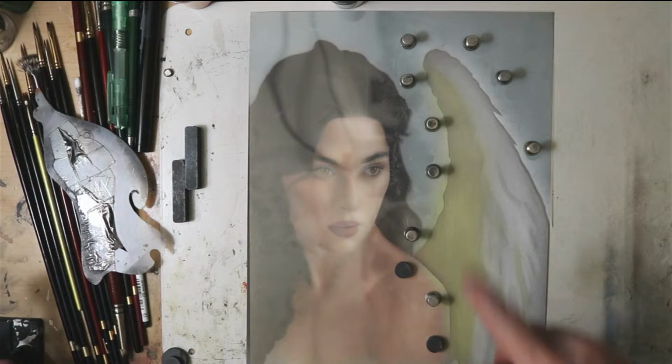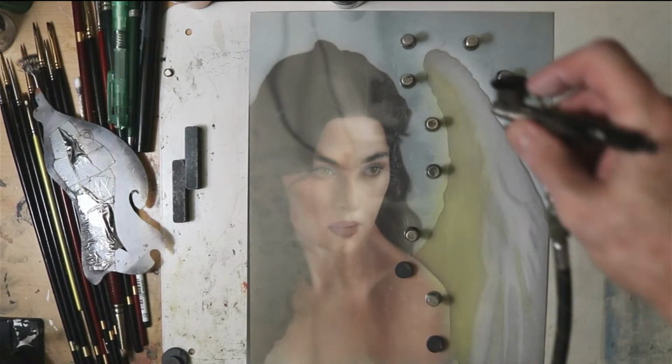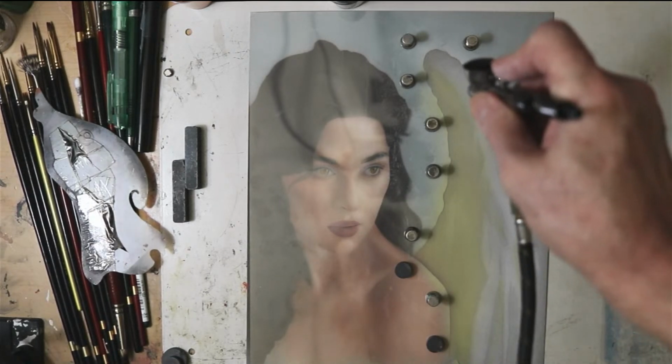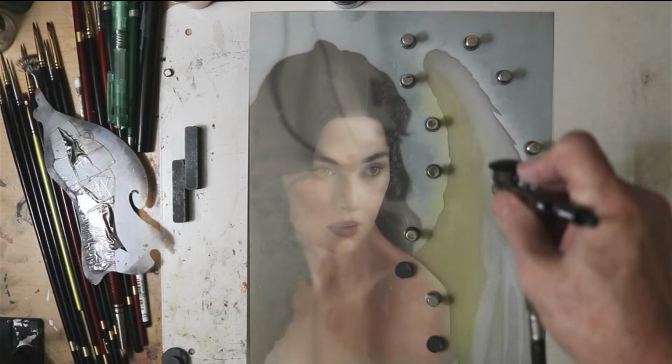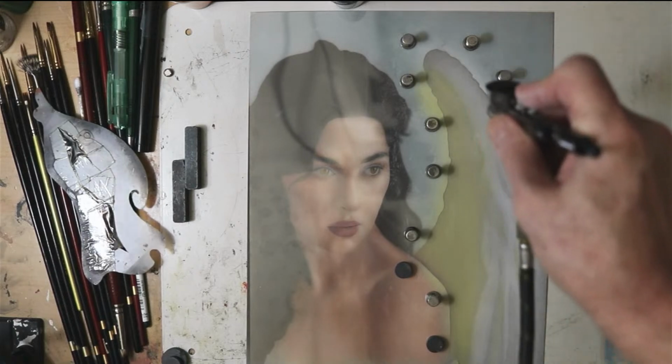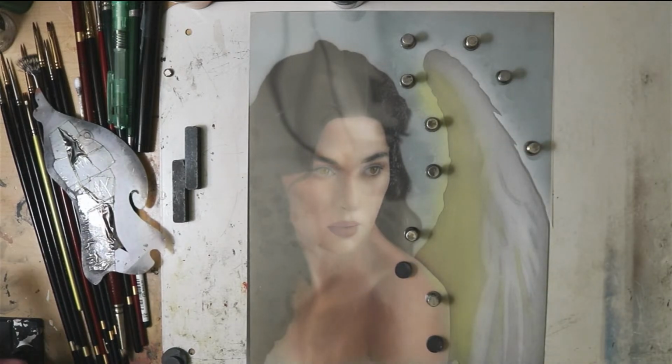So let's take a look. Here I can probably go a little bit lighter on the edge here. Kind of hit this. And then I can give this a chance to dry, of course.